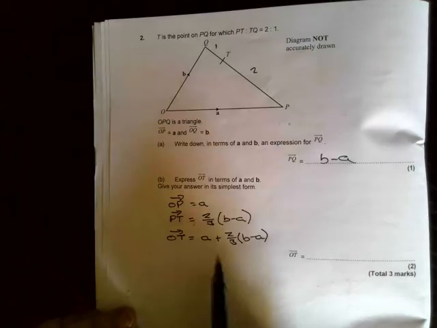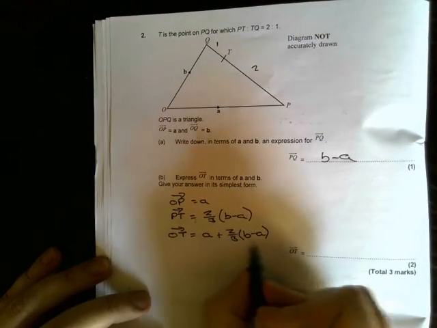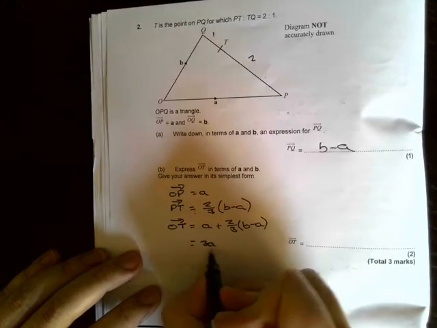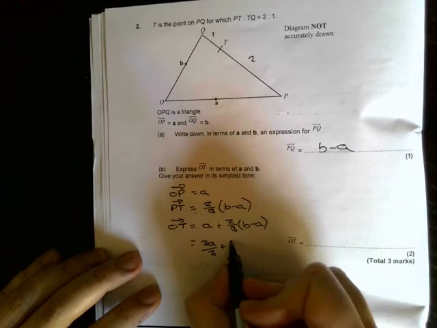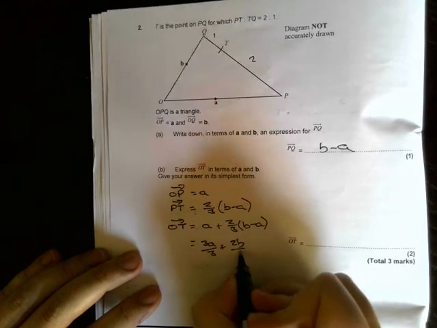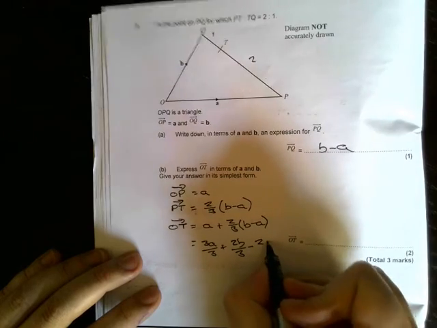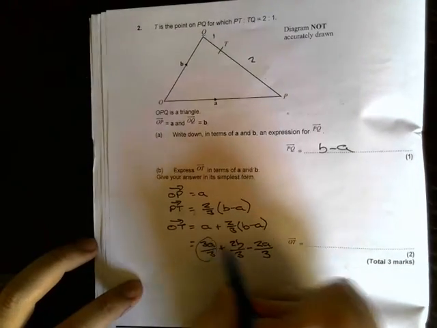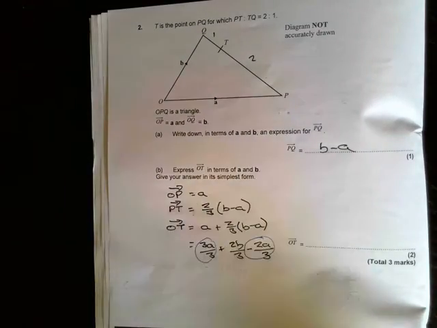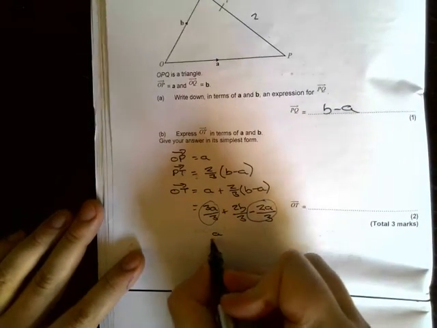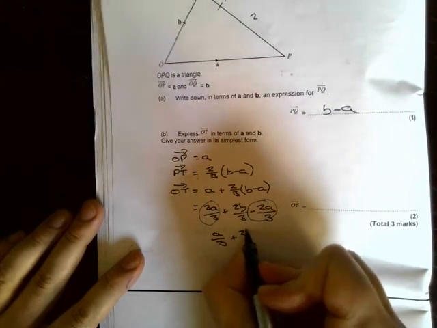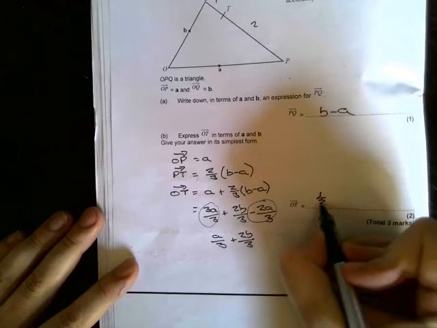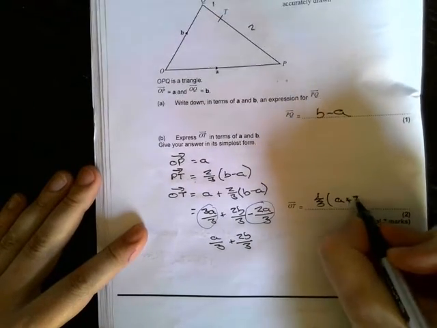It wants it in its simplest terms, so I'm going to expand out the brackets, and to make things easier, because everything's going to be in thirds, I'm going to turn A into thirds as well. So that equals 3A over 3 plus 2B over 3 minus 2A over 3. We've got our like terms for A again, so we end up with A over 3 plus 2B over 3. And we could take our factor of a third for each of those if we really wanted to, so we could do 1/3 (A plus 2B).